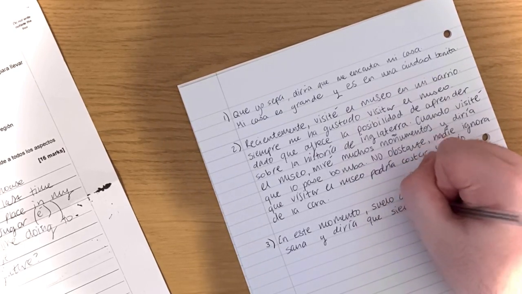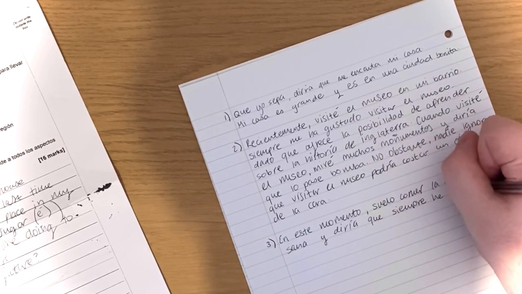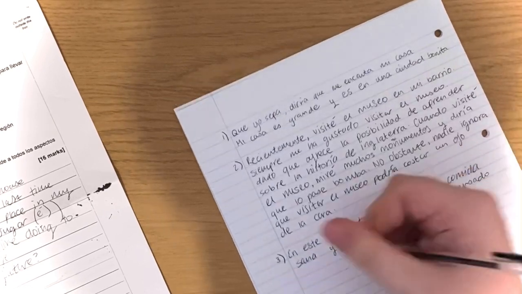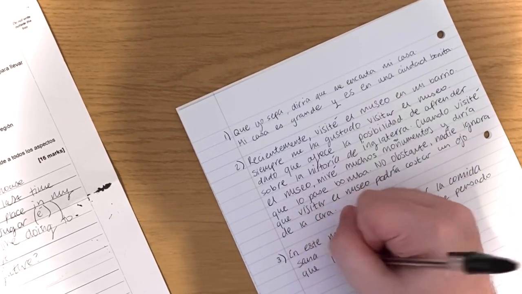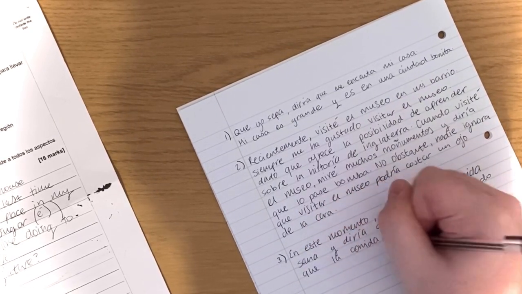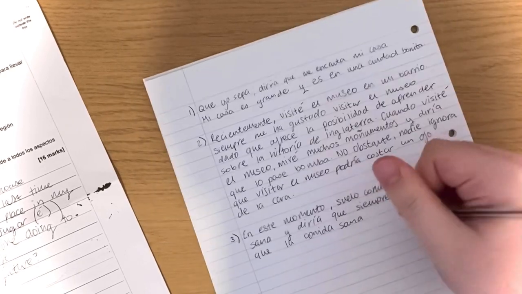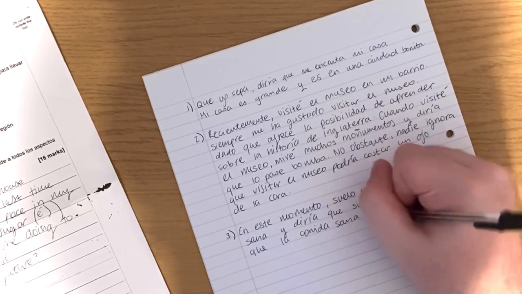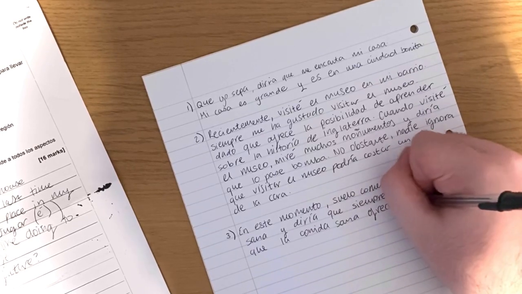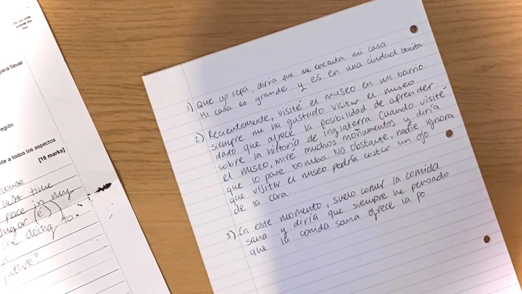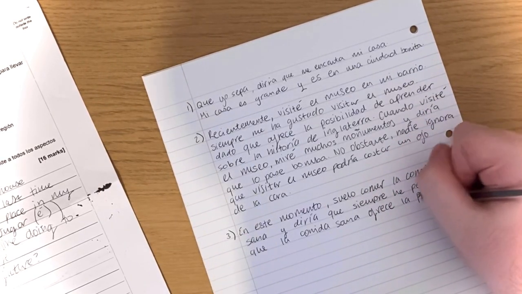Siempre he pensado que la comida sana ofrece la... Have I said posibilidad before? Yes, I have. I'm going to change this to oportunidad.